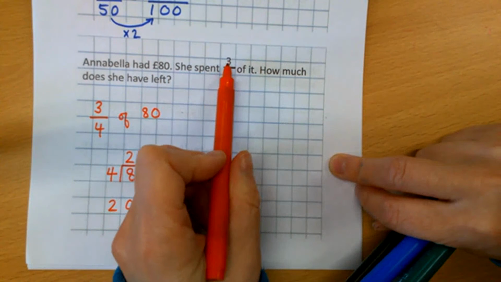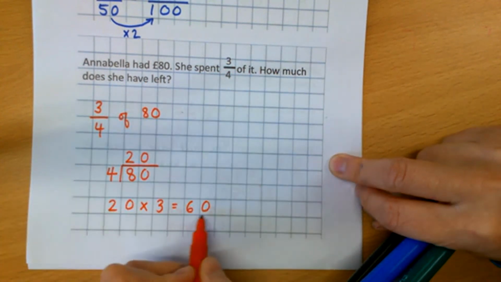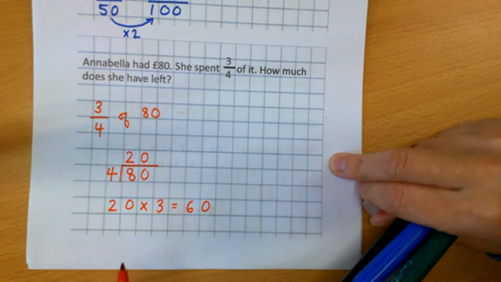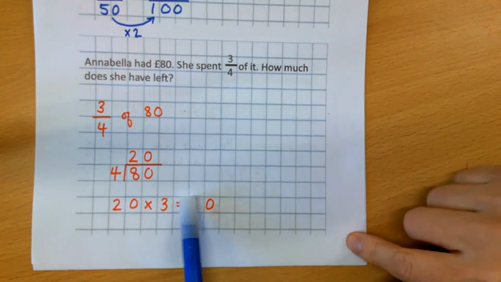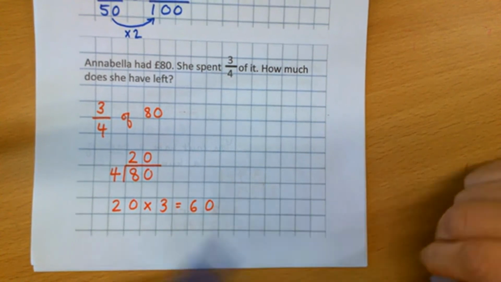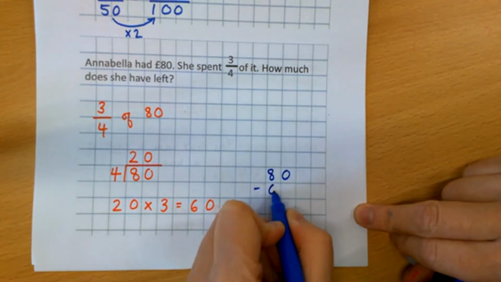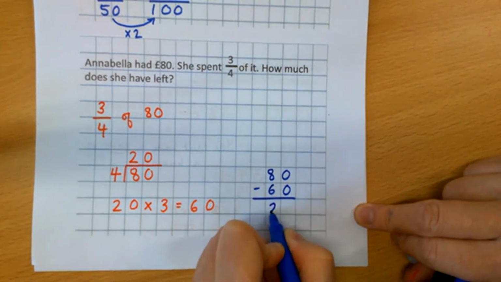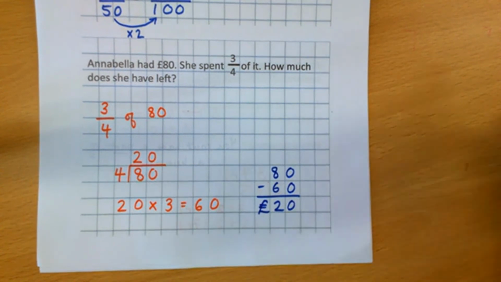She spent 3/4 of it. How much does she have left? Now that's how much she spent, not how much she had left. So what do we need to do now? Good, we need to subtract this amount from the amount that she started with. So 80 take away 60 equals 20. So she had £20 left.